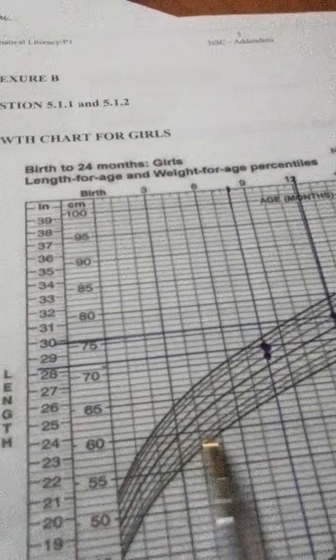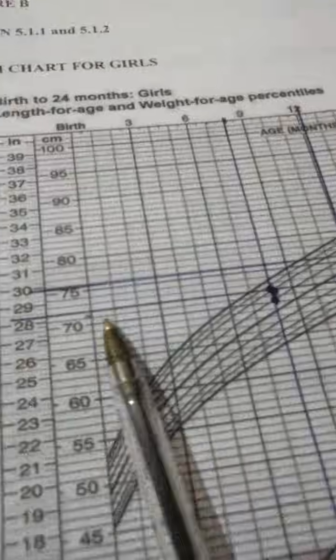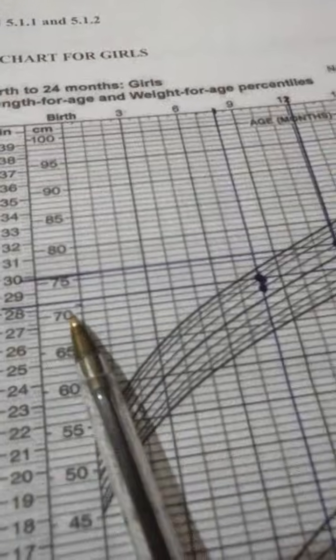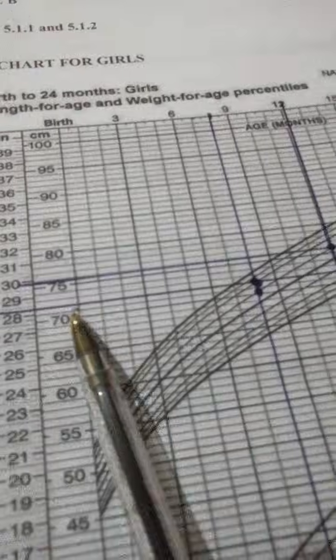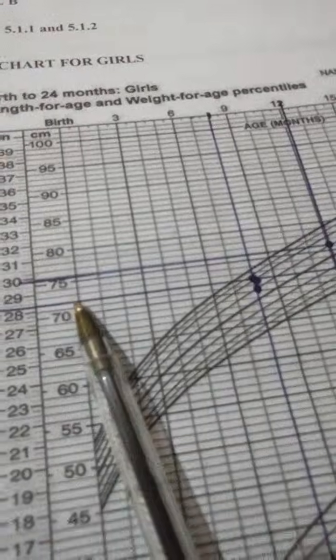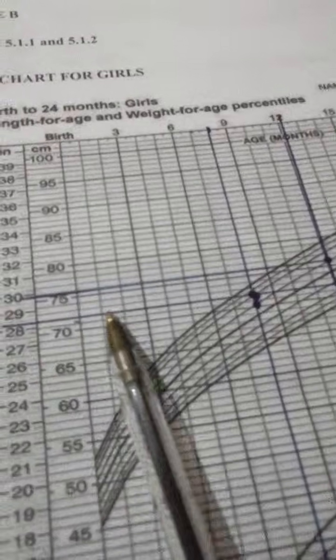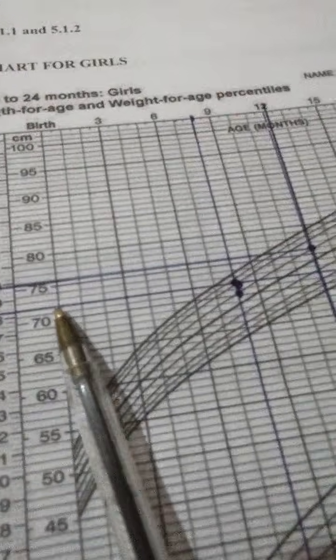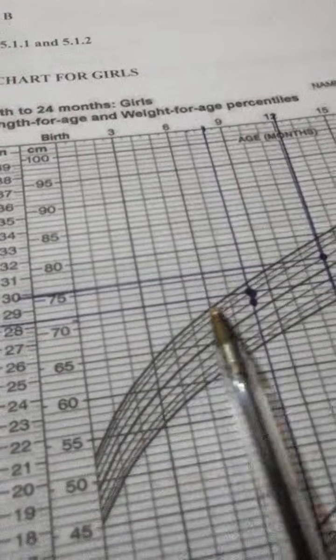And then we draw the vertical line. Now it's telling us this is 70 centimeters. 70, 71, 72, 73, 74, 75. So it means she is 72 centimeters tall because that's where the horizontal line ran.